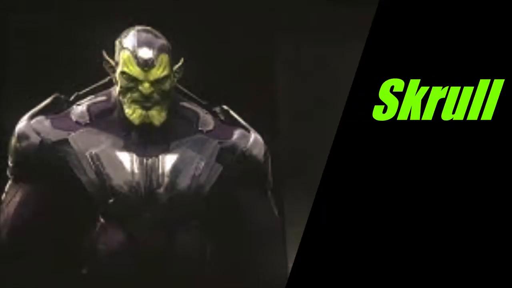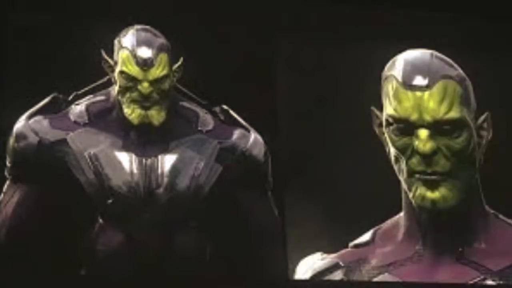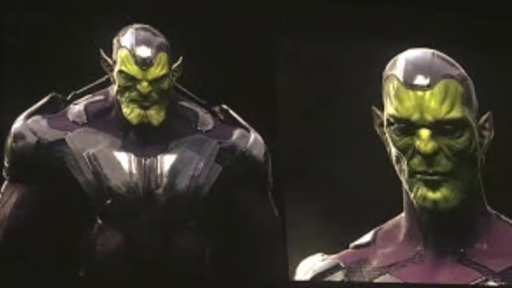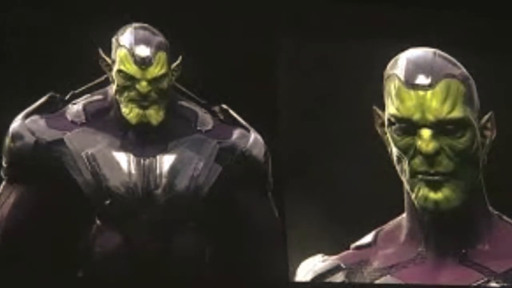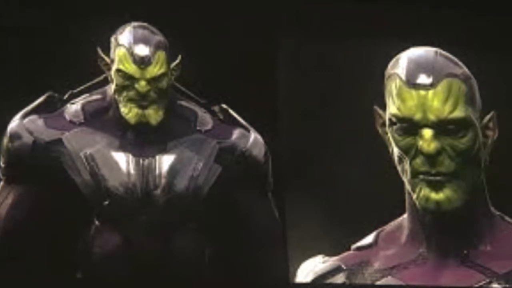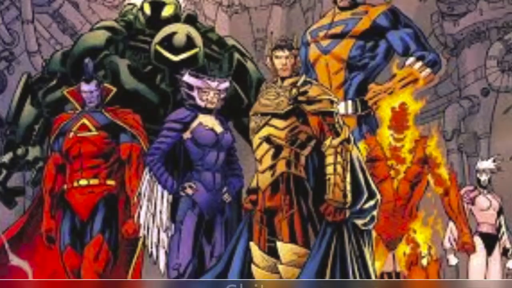Next on the list are the Skrulls, shape-shifting extraterrestrials who look to inhabit a new home after theirs has been destroyed. One of the biggest examples of the Skrull is the Super Skrull, who can take all the forms and all the powers of the Fantastic Four.